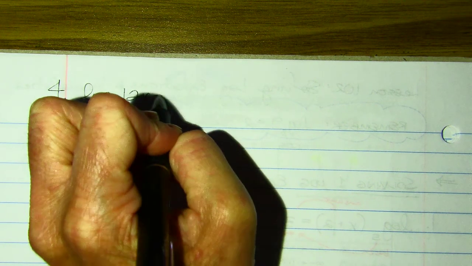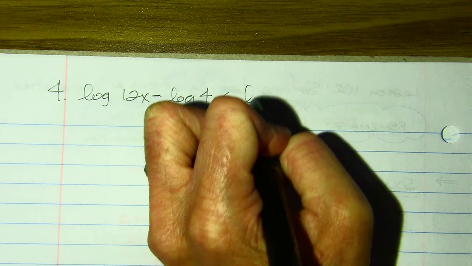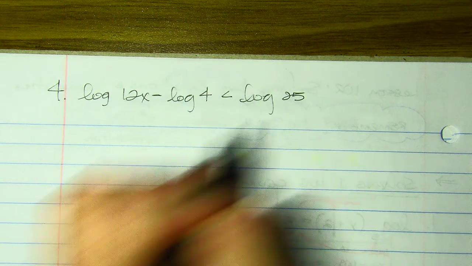We're going to do kind of 2 in 1. So the next one we do is both going to have more than one logarithm, but also an inequality. So log of 12x minus log of 4 is less than the log of 25.